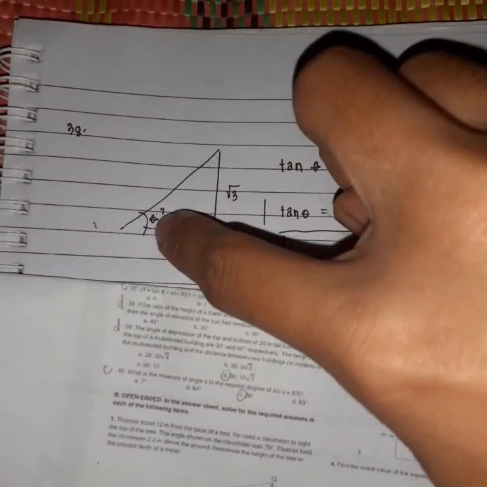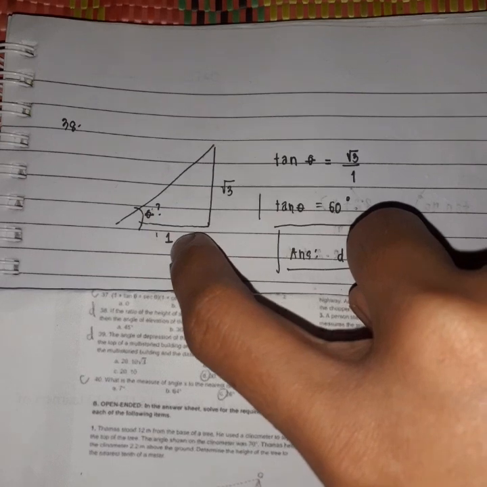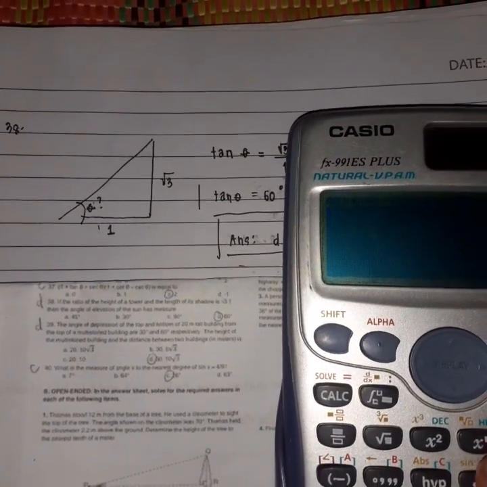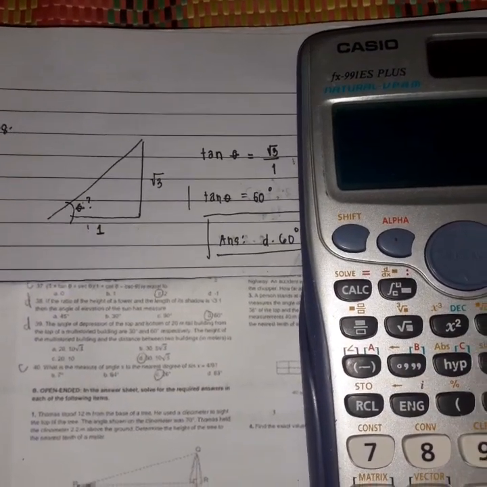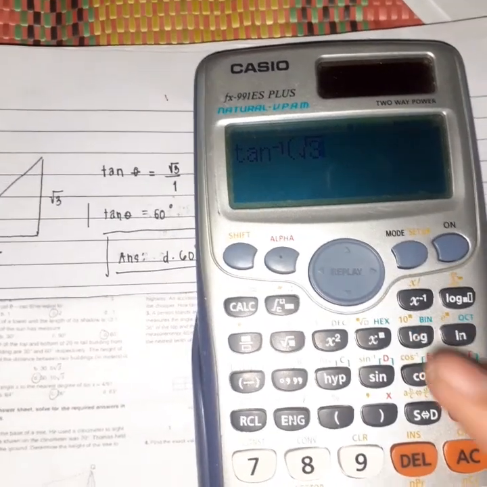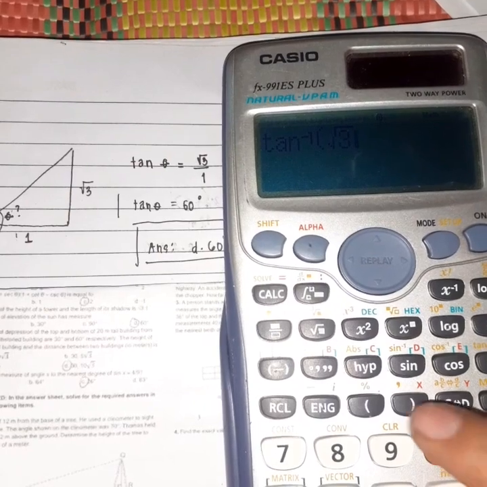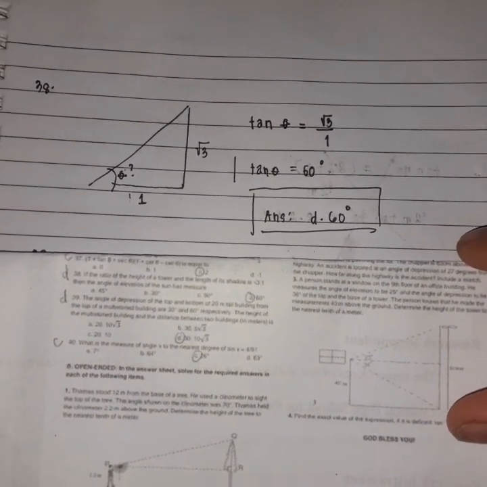Hence, this is the angle of elevation and we need to find this. We are given the opposite of the theta and the adjacent of the theta, 1. So we can use the tangent is equal to square root of 3 over 1. Hence, in our calculator, if we input shift tan of square root of 3 is equal to 60. Tan is equal to 60 degrees, then our answer is letter D.